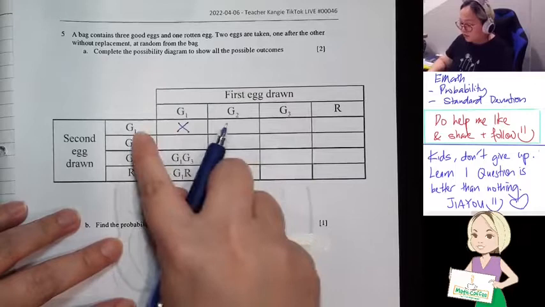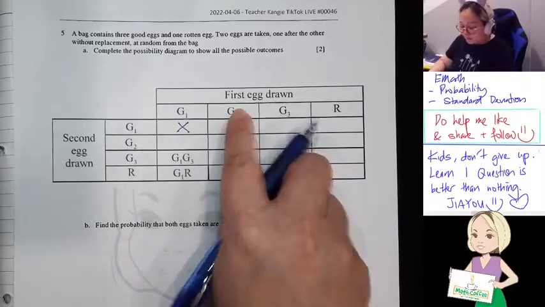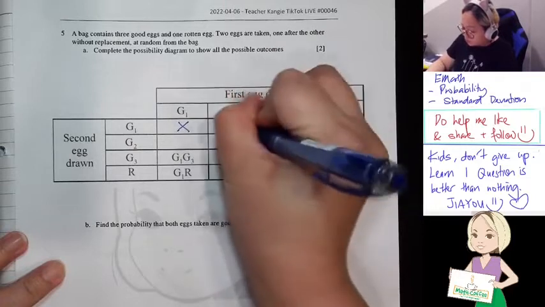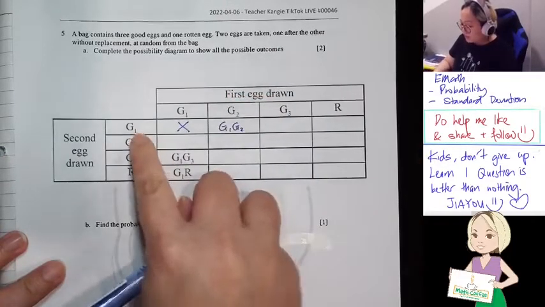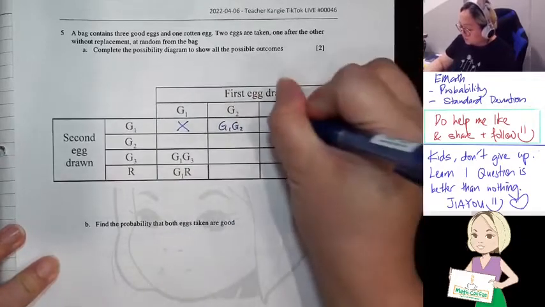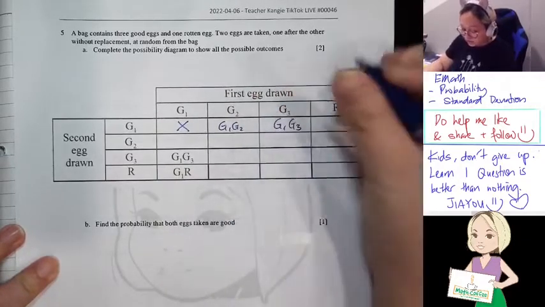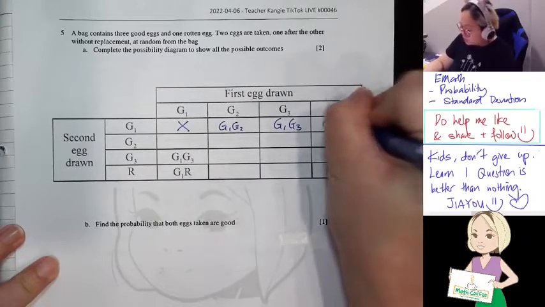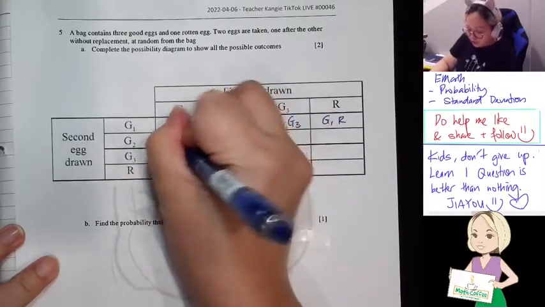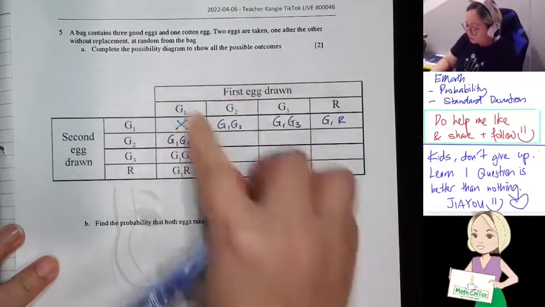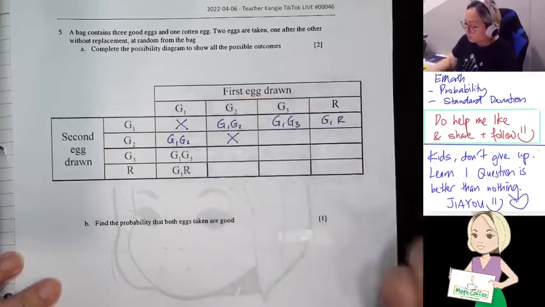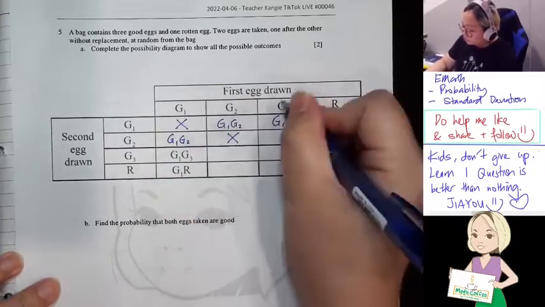So here will be G1, G2, because I pick the first good, second is good. This one will be G1, G3. This one will be G1 and R. Then this one will be G2 and G1. This one, again G2 is not possible, so you can put a cross there. So this one will be G2, G3.